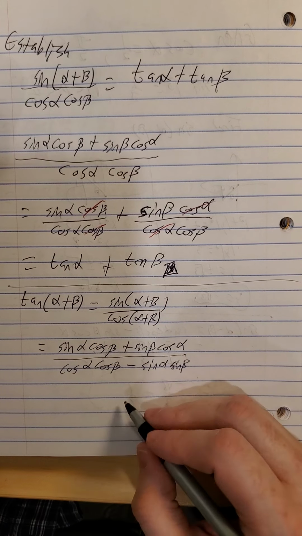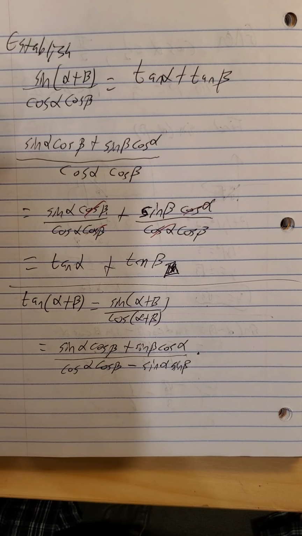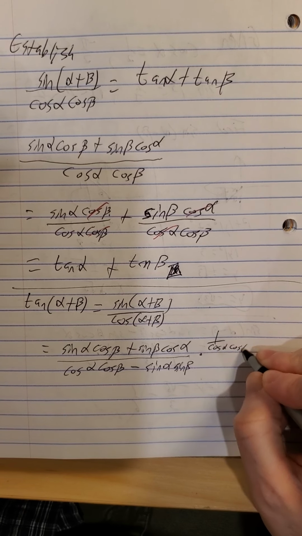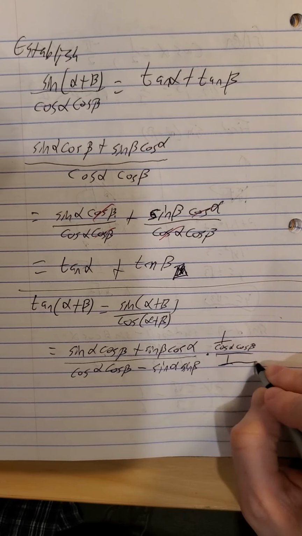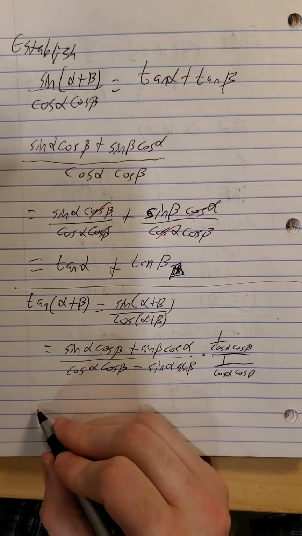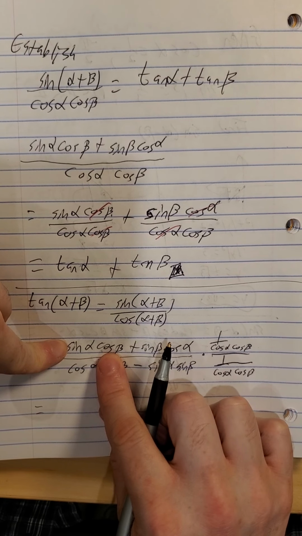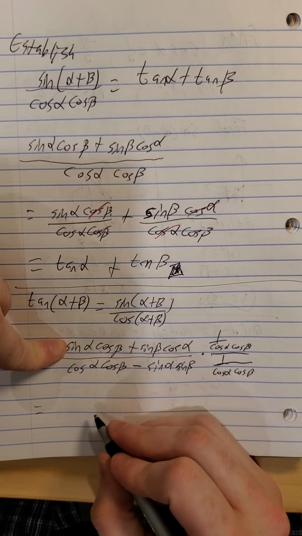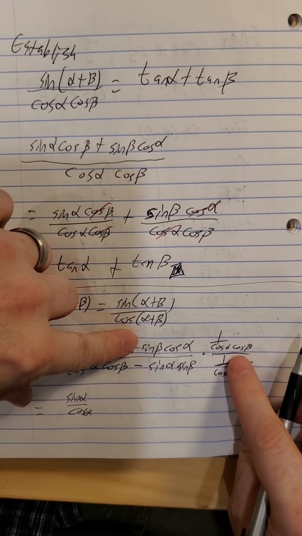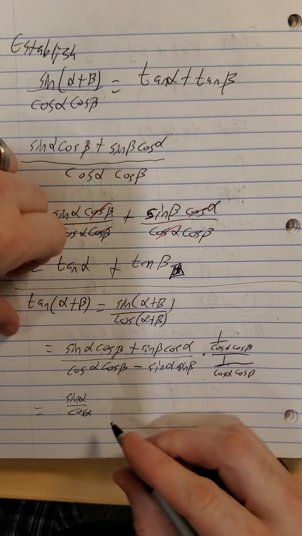We're going to multiply top and bottom by 1 over cosine alpha cosine beta. So when I distribute that, cosine beta drops from that first term and I have sine alpha over cosine alpha. Distributing the second term, the cosine alpha drops and I have sine beta over cosine beta.